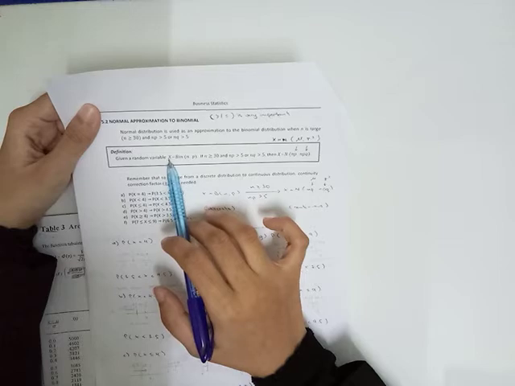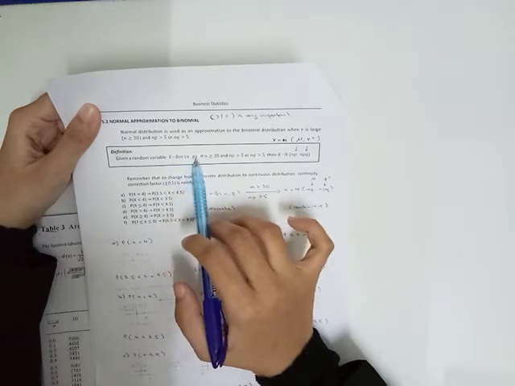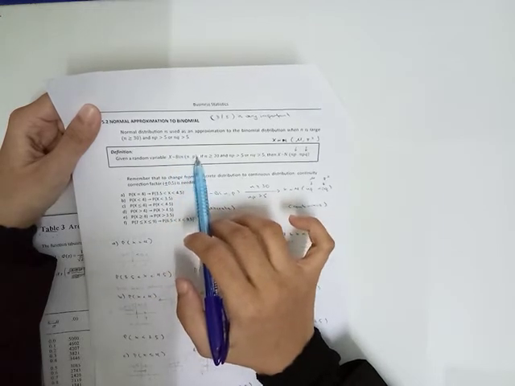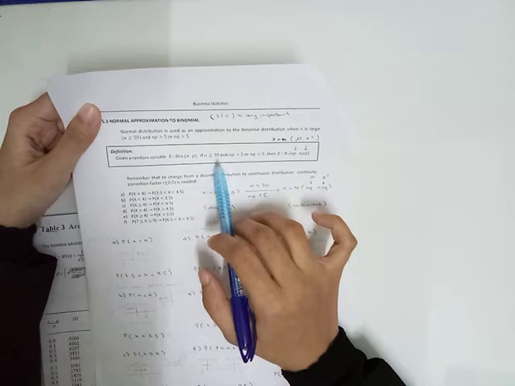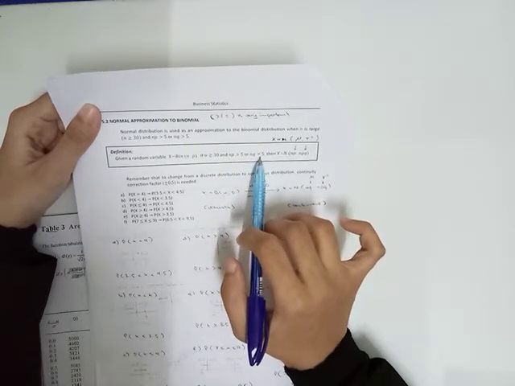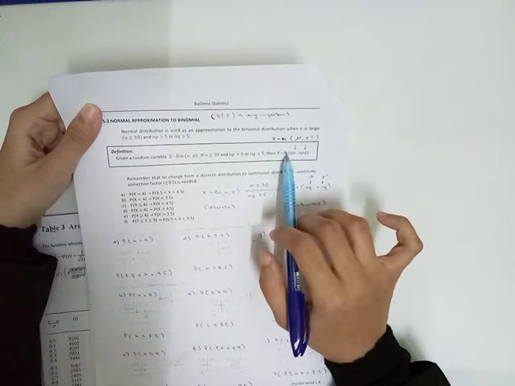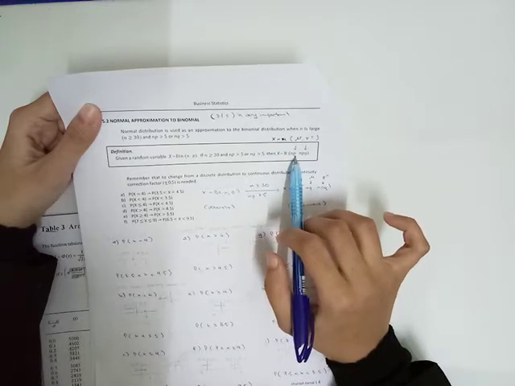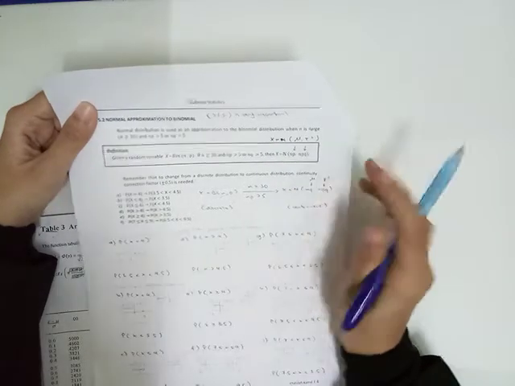Given a random variable X having binomial with n and p, if n is more than or equal to 30 and n times p more than 5 or n times q more than 5, then we can use X having normal with np and npq.